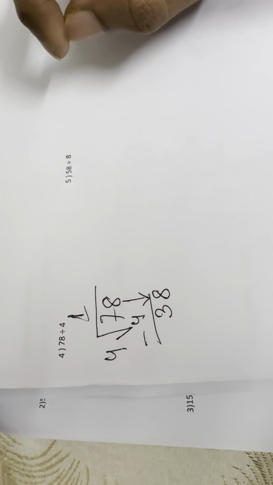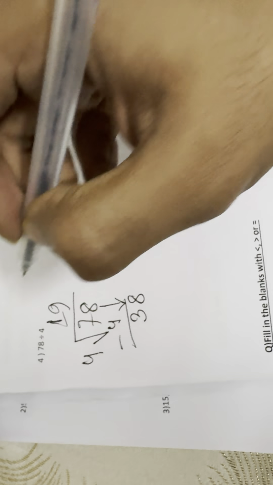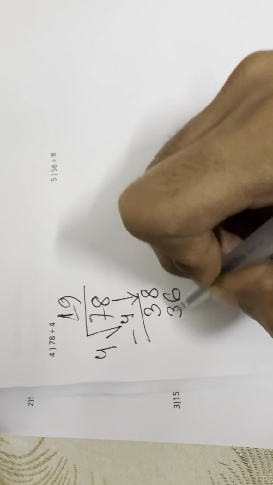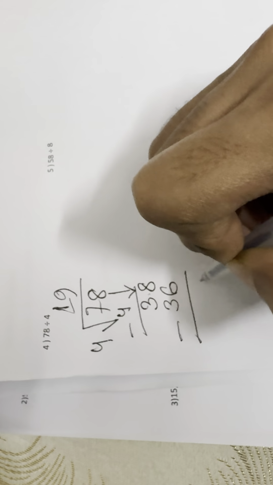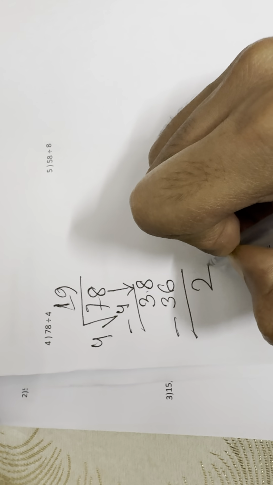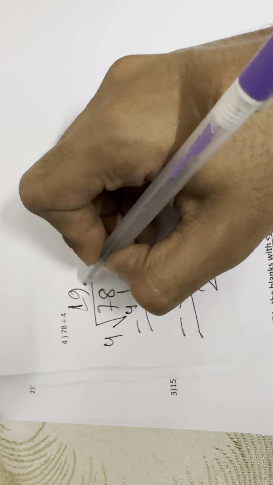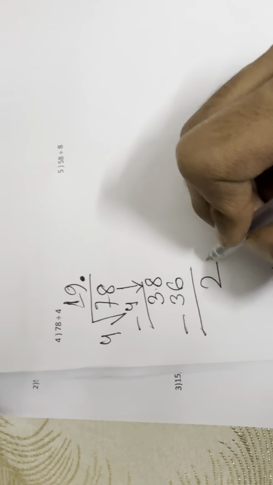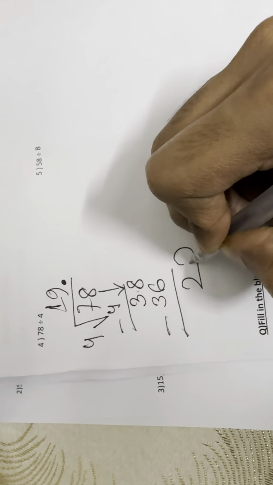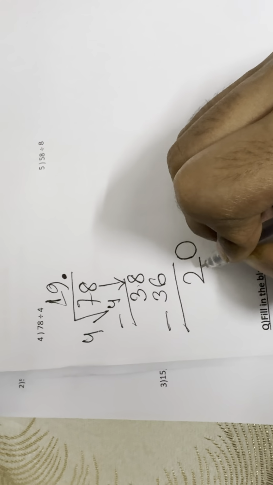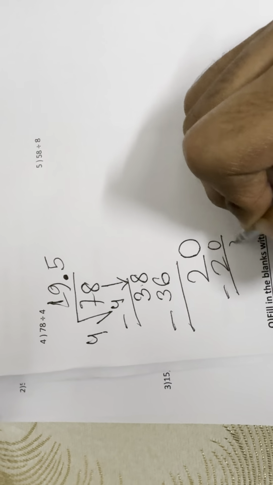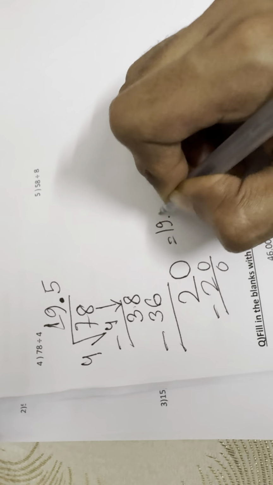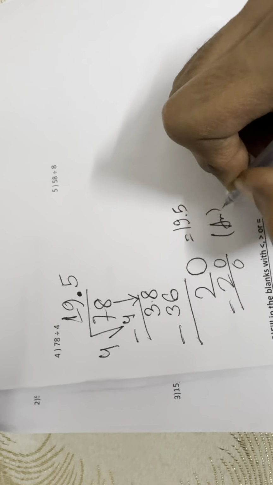So as we all know, 4 10s that is 40 and 4 9s that is 36. So we're going to be taking 9. So it comes 36. So 38 minus 36 comes 2. We all know. Then we're going to be giving a point. And for the sake of the point, we will get a gift of 0 over here. Now it becomes 20. Now 4 5s are 20. So 20 minus 20 is 0. The final answer is coming 19.5. So that is the answer.